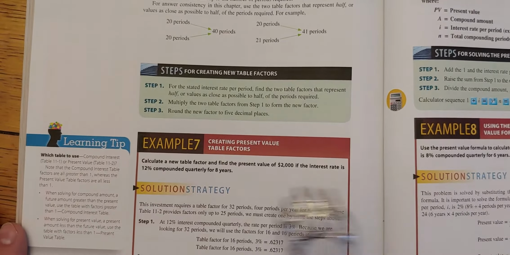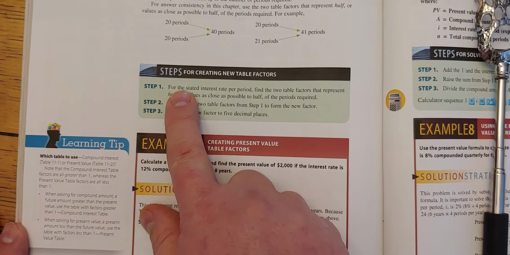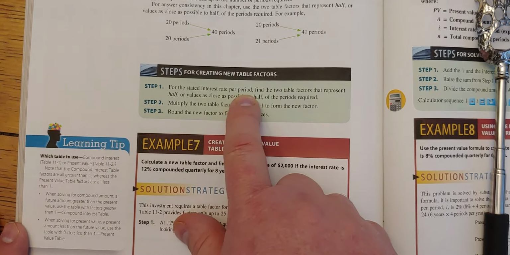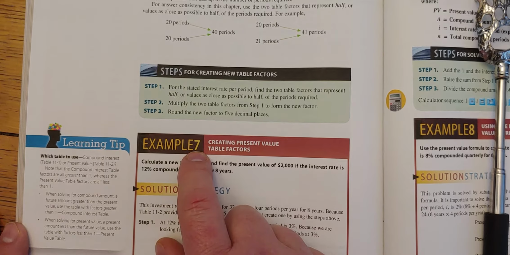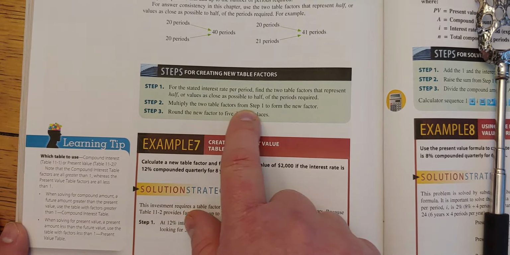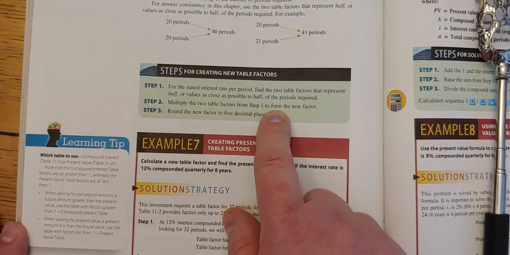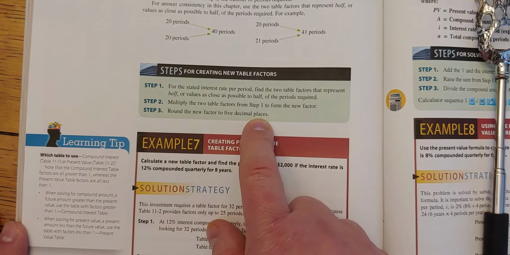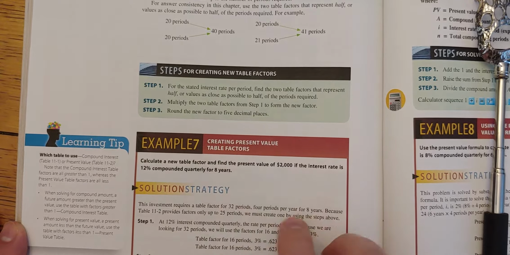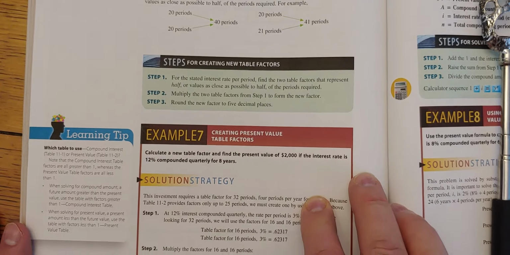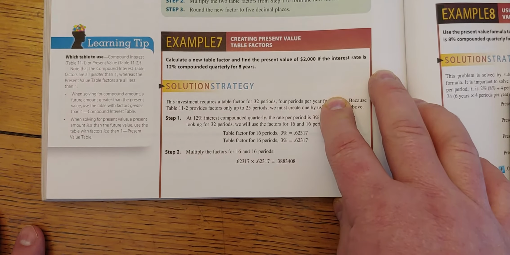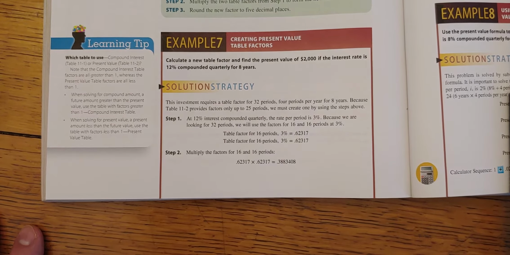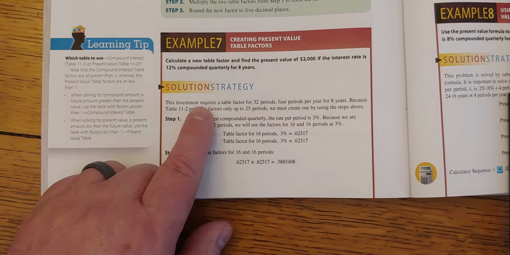So for creating the new table factor, for the stated interest rate per period, find the two table factors that represent half, or as close as possible. Multiply the two table factors you find in step 1 together and round to 5 decimal places. Once you find that, you multiply it by the future value to get the present value. All right? So let's look at this.